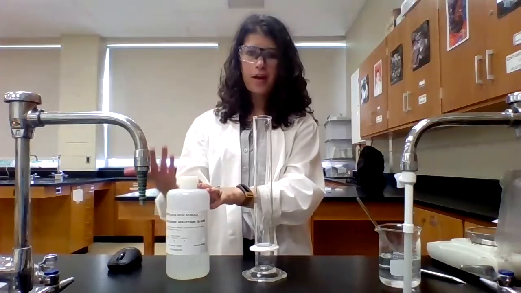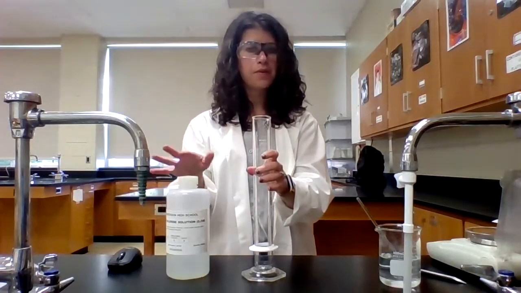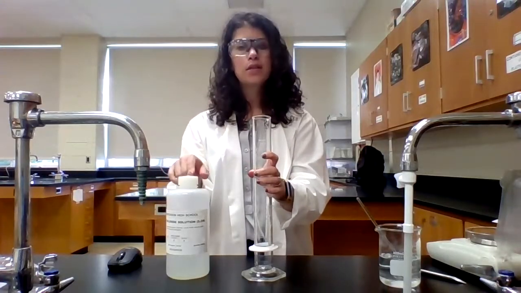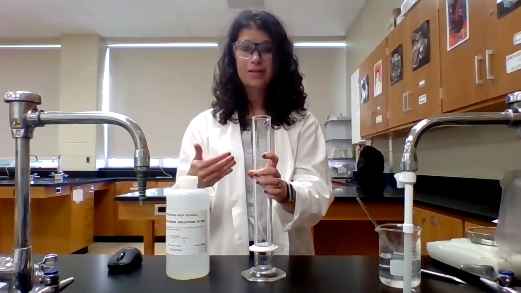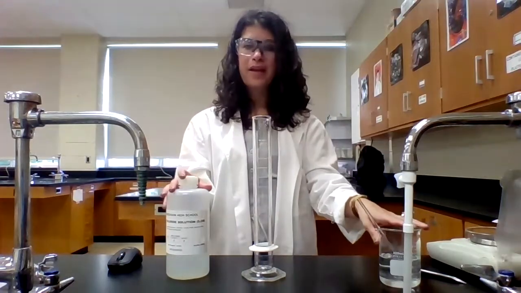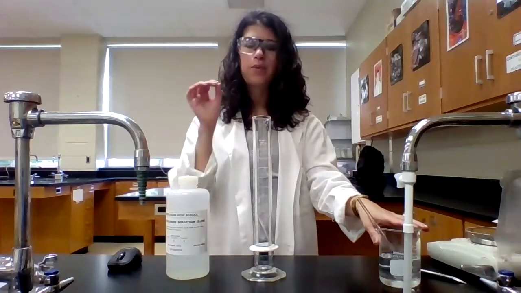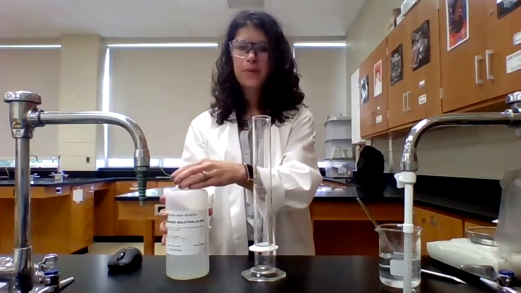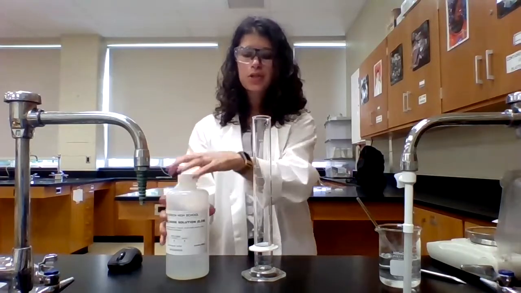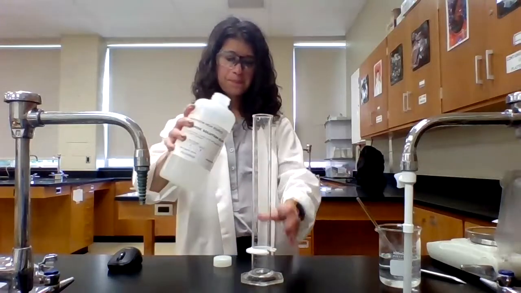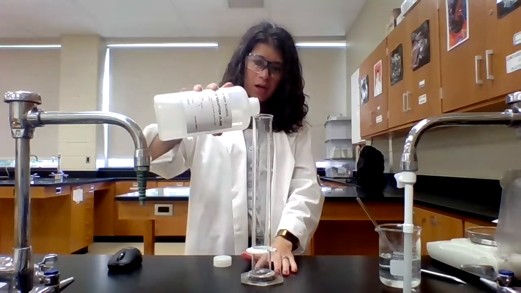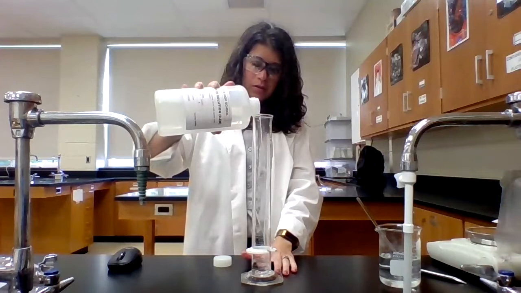That's why I'm not using a burette or a pipette. A graduated cylinder is perfectly fine here because the calcium chloride is going to be added in excess. The unknown carbonate, that's our limiting reagent. That's why we really needed that very precise mass. But the calcium chloride solution, I'm adding in excess because I want to drive this reaction to completion. So I'm going to measure out 125 milliliters.